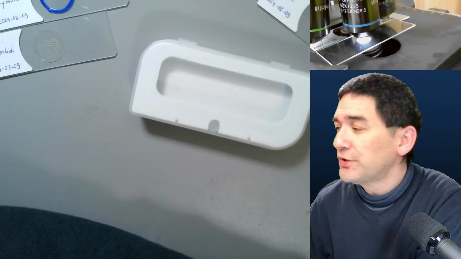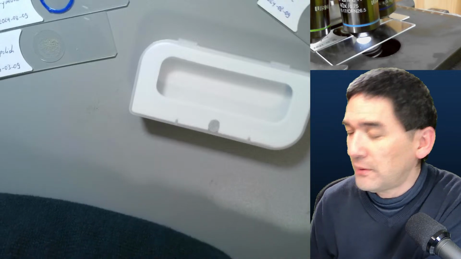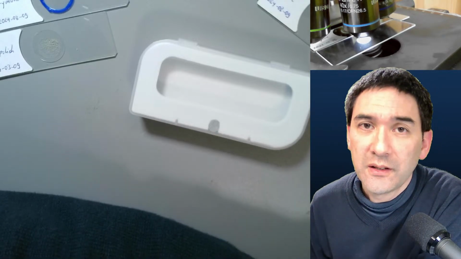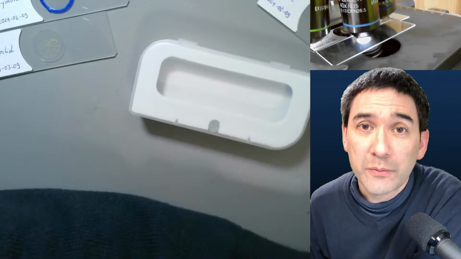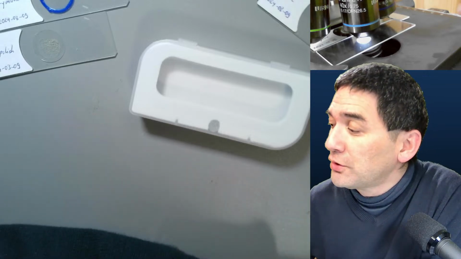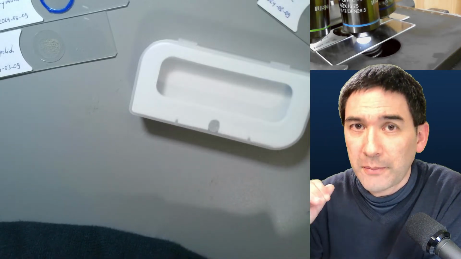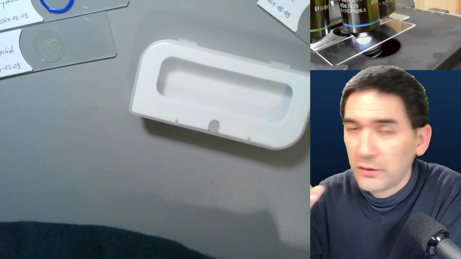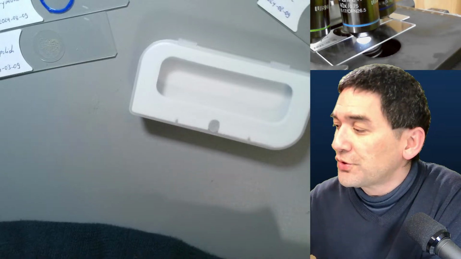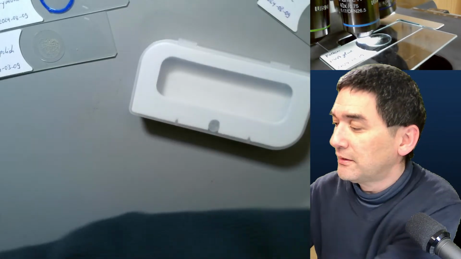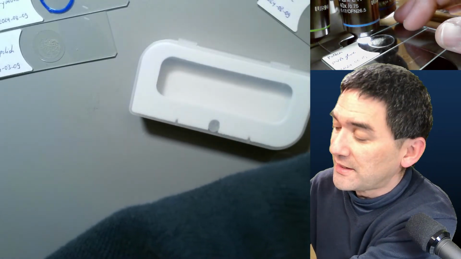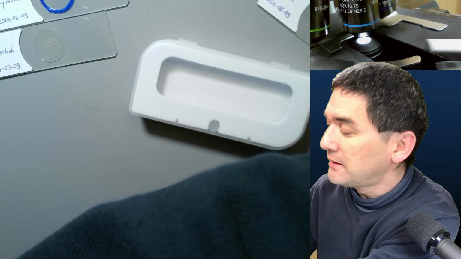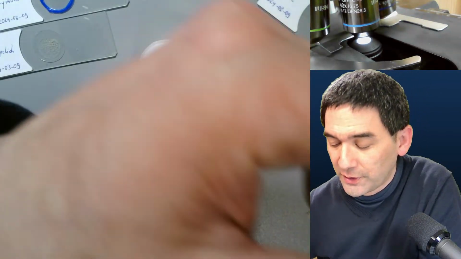For this reason, a direct measurement gives you a much more precise and accurate result. You can also put a ruler under the microscope, and using low power, calculate the magnification and the size. But I think I'm going to save that for another live stream.